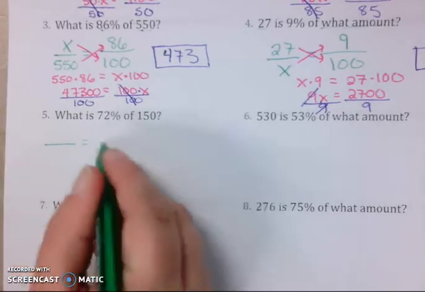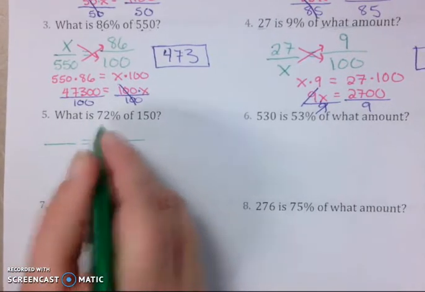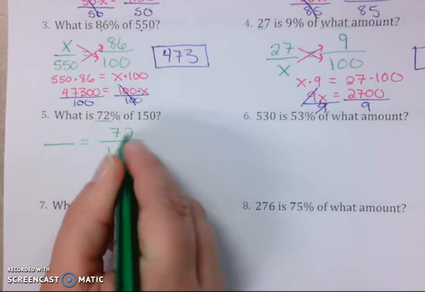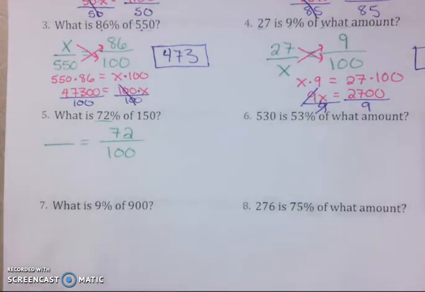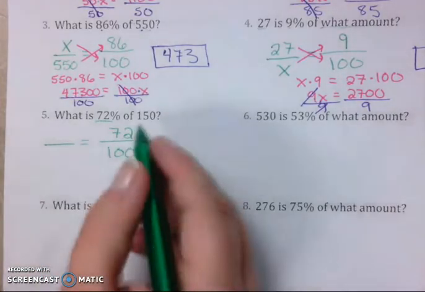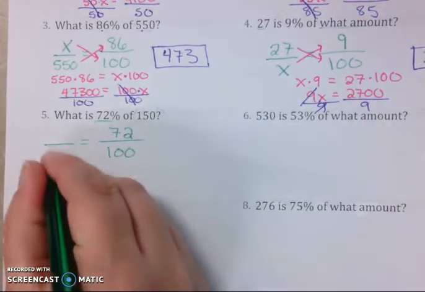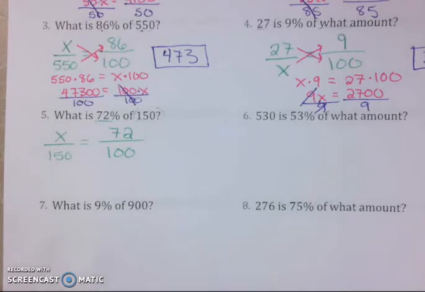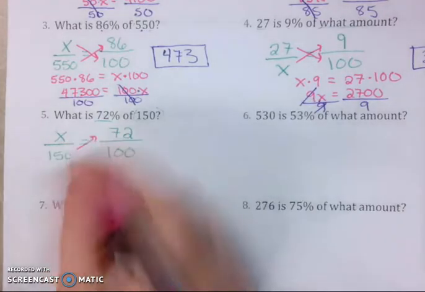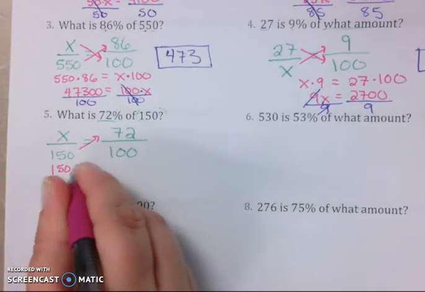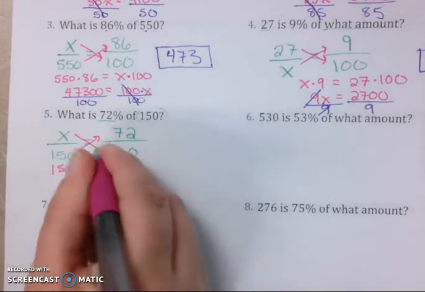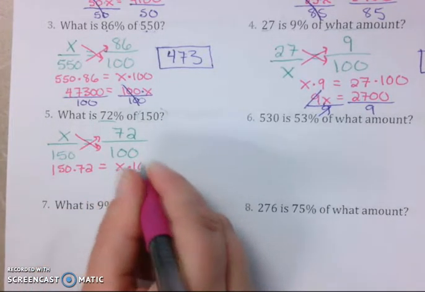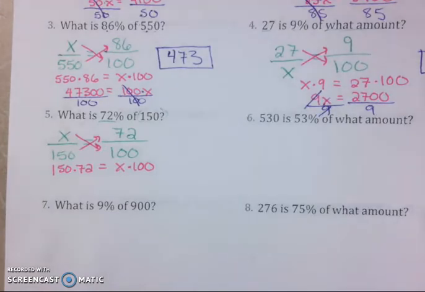Okay, set this up. 72 is my percent, so it goes over 100. What is 72% of 150? So of 150, that's the total. We're trying to find 72% out of that. So we're looking for the part. So I take 150 times 72 equals x times 100. Multiply those together.